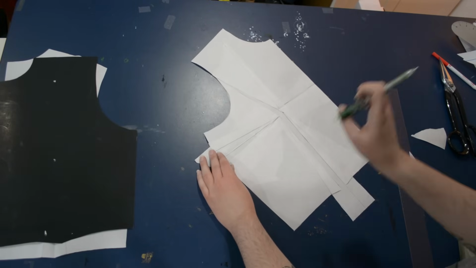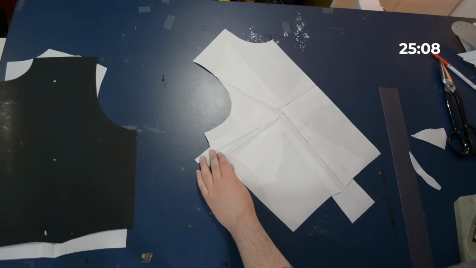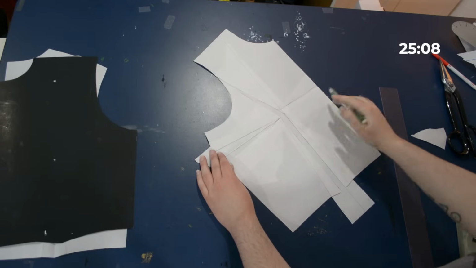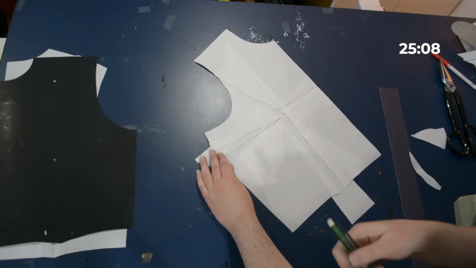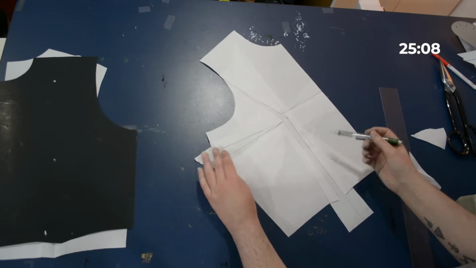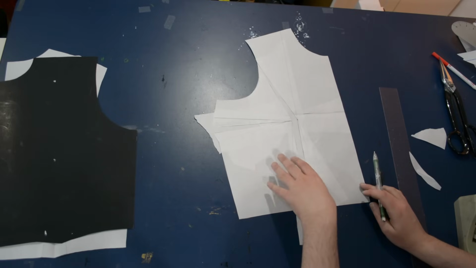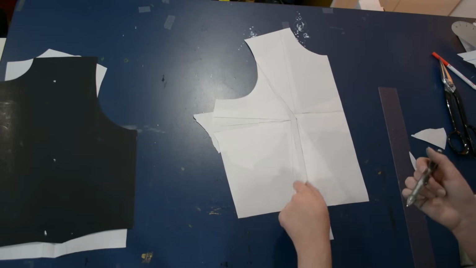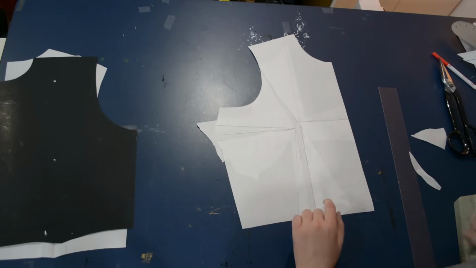I will put a card up to that one here. There's a section in there. I will put the timestamp on screen now to show you what time in that video to go to, where I'm holding something up to me and I'm marking the apex with a marker on my body. And that is what you're going to want to do with this. You could even cut this out of muslin or spare fabric and hold that up to your body, pin the darts closed, and find your personal apex and mark it on the pattern.